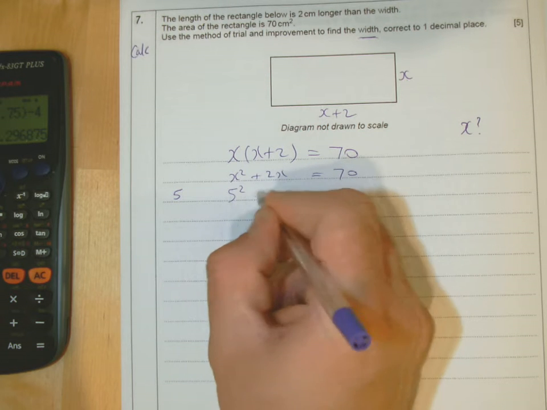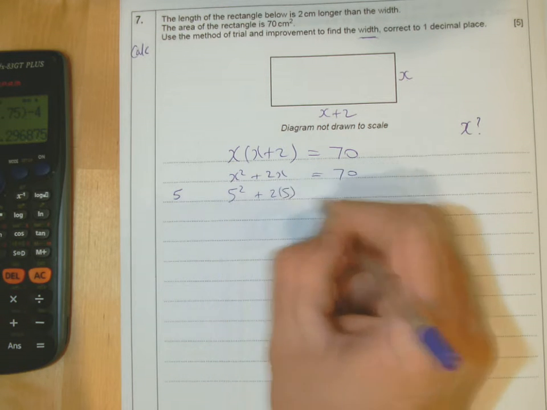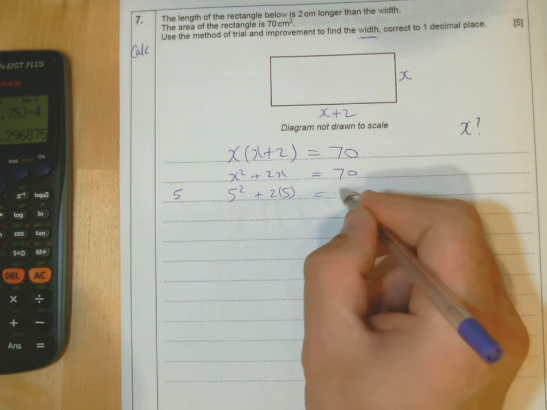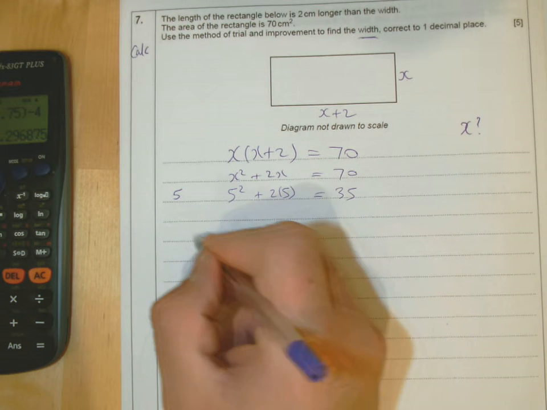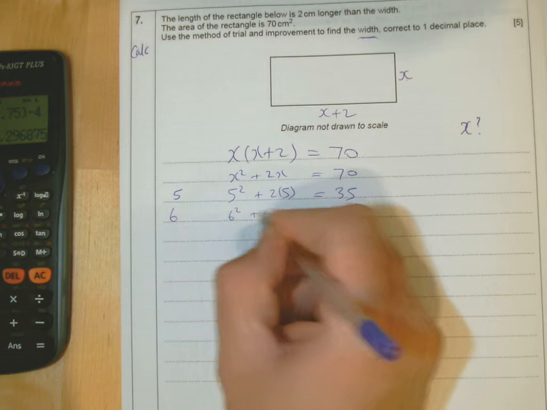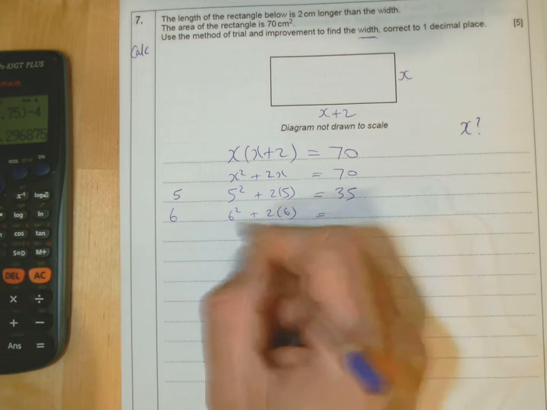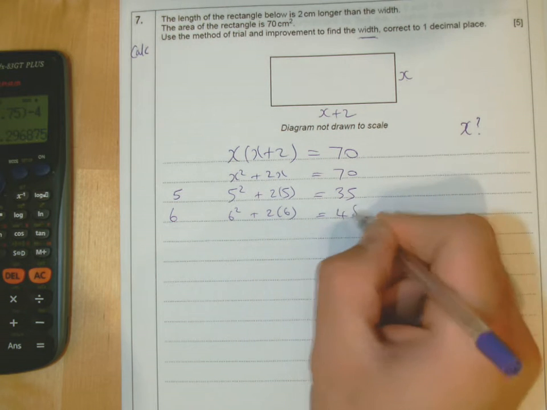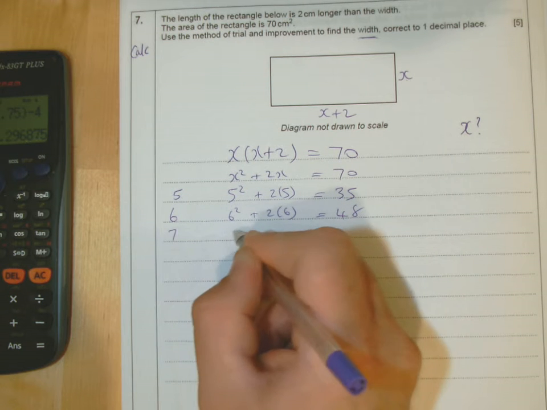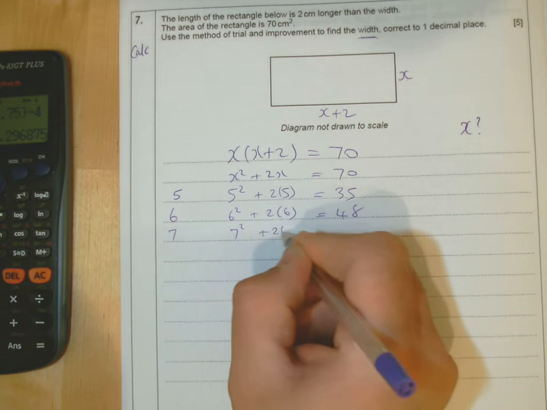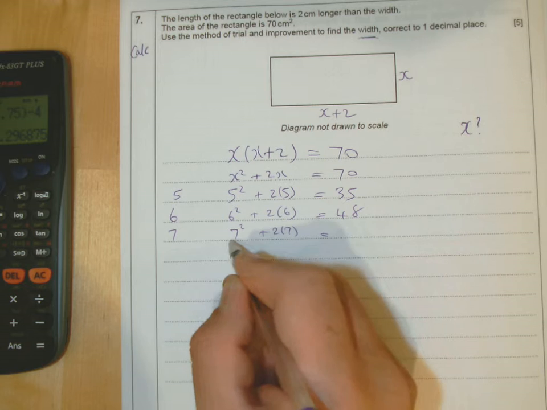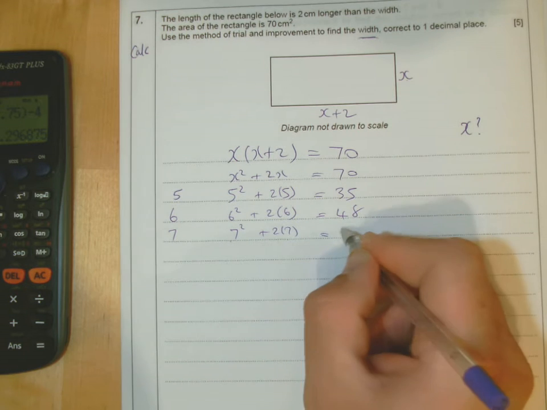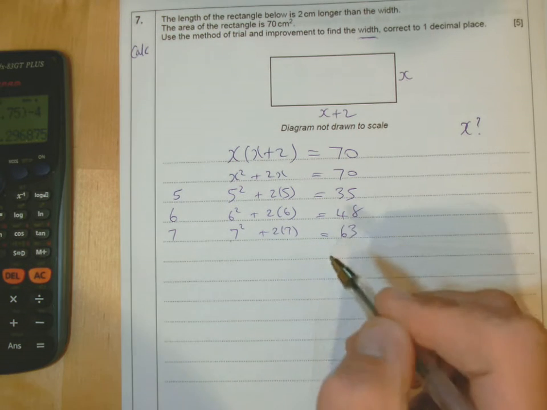So what's 5 squared plus 2 times 5? Well, that's going to be 35, so that's no good. So let's try 6. 6 squared plus 2 times 6. That's going to be 48. That's no good. 7 squared plus 2 times 7. 7 squared is 49, plus 2 times 7 is 63.